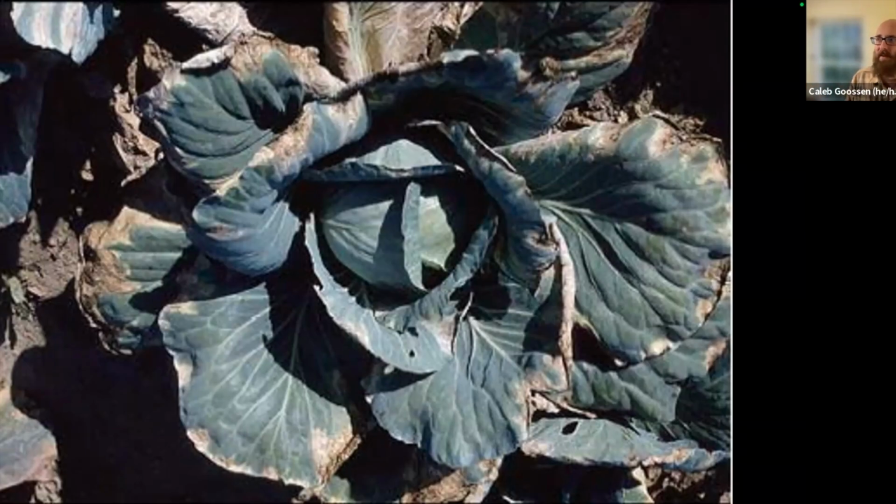So if you had a cabbage that looked like that, that might still actually make an okay cabbage. You don't necessarily have to remove it, but just know it's coated in bacteria that if you walk and get it onto another brassica plant, you might infect it.